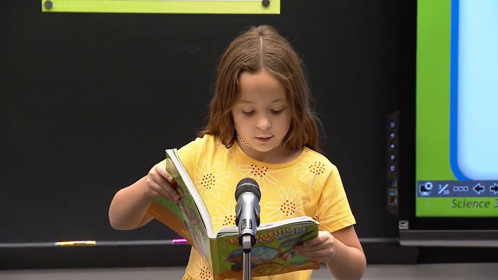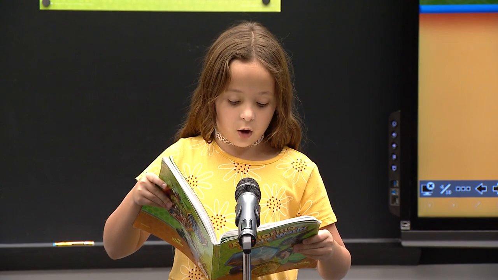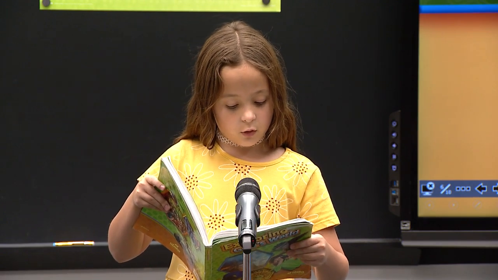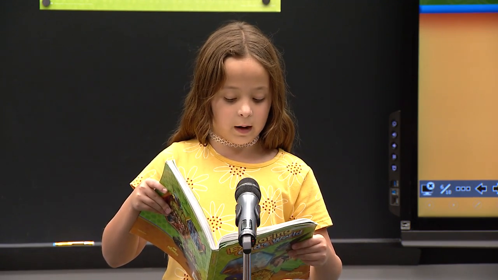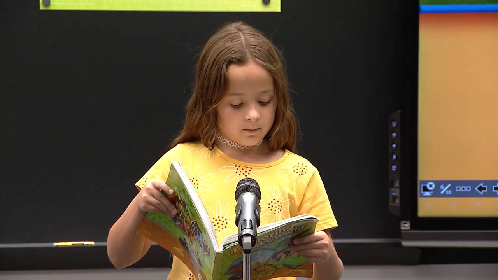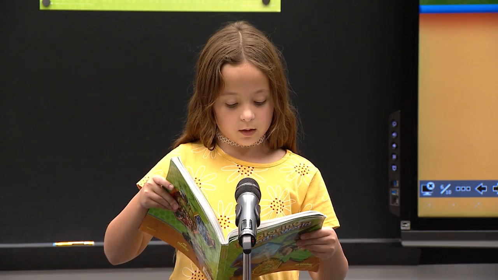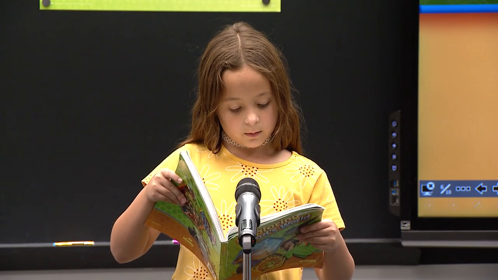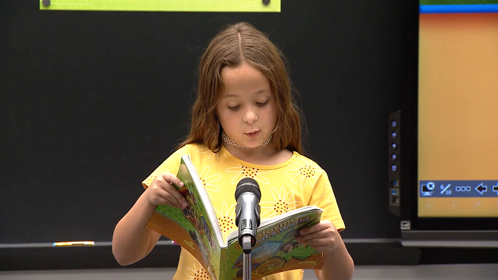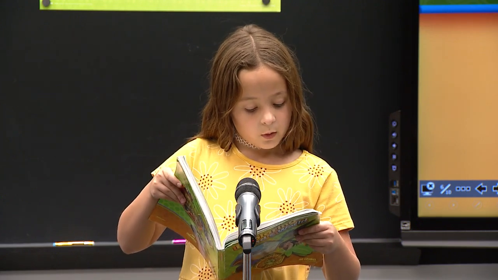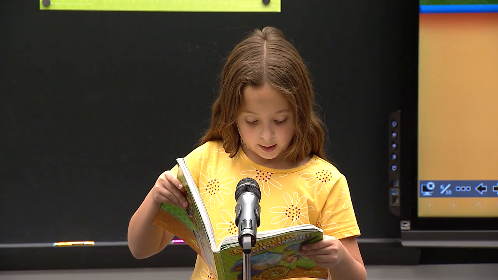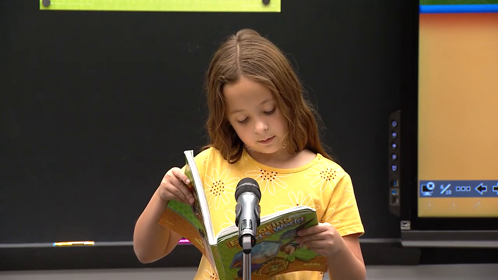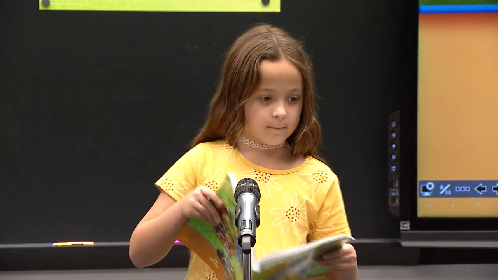There are many ways to be a good steward of God's creation. Conserve resources like soil, water, and energy sources by using them wisely. Think before you throw something away. Some things can be recycled, repurposed, or reused. What can you do today to be a good steward of the resources God has given? Thank you, Bree. You may have a seat.